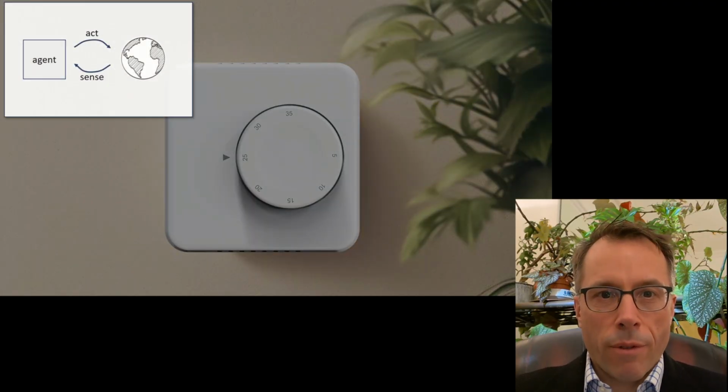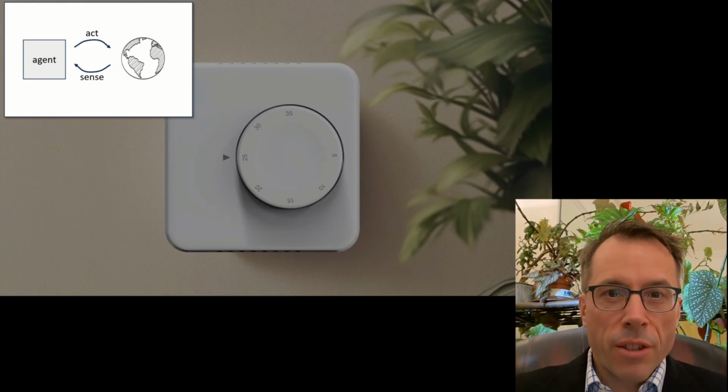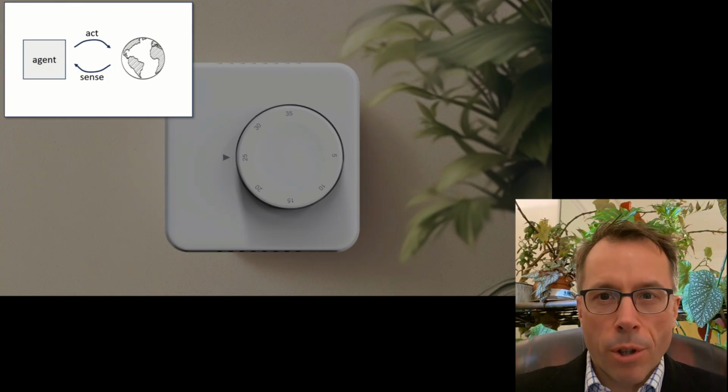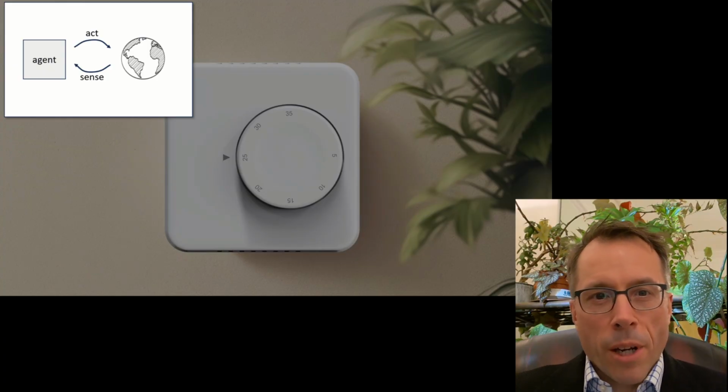Here's the abstract view. An agent is anything that can sense the world and act on it. I'm not talking about the whole world, just a little bit of it, like a thermocouple to measure the temperature and an on-off switch to control the boiler. And I'm not talking about intelligence or some philosophical idea of agency. I'm just talking about any mechanism, any device that's hooked up to sense and act on its part of the world.